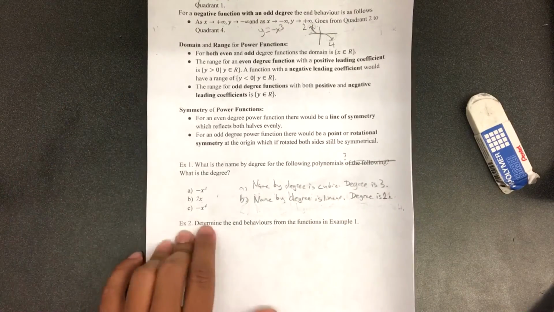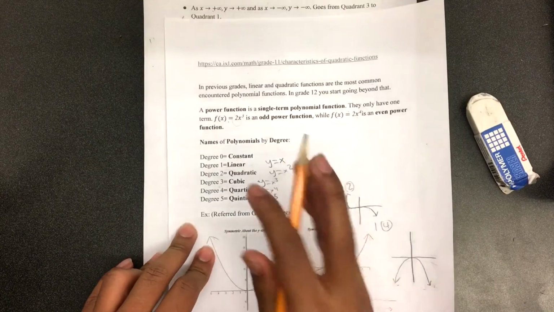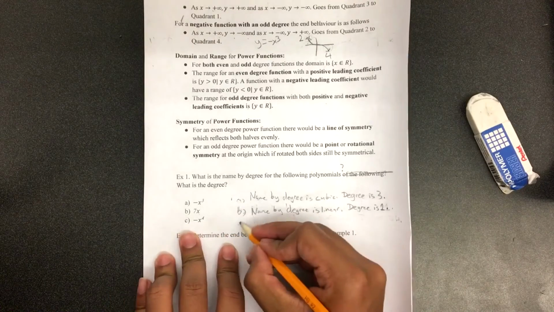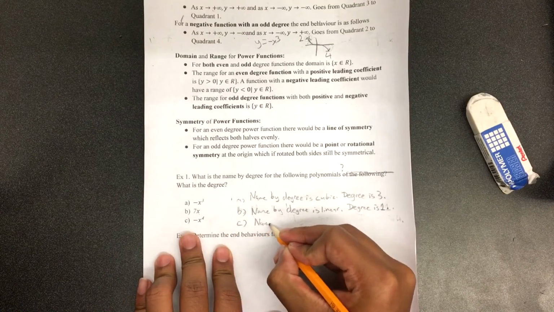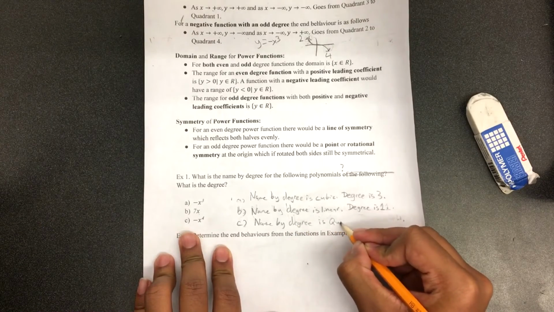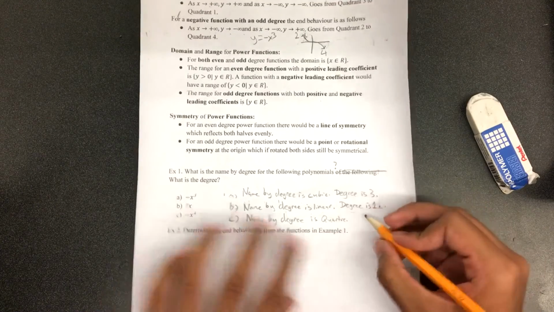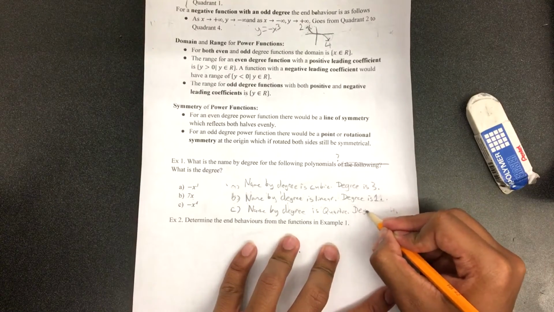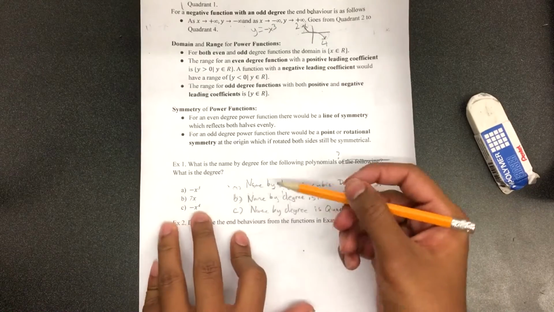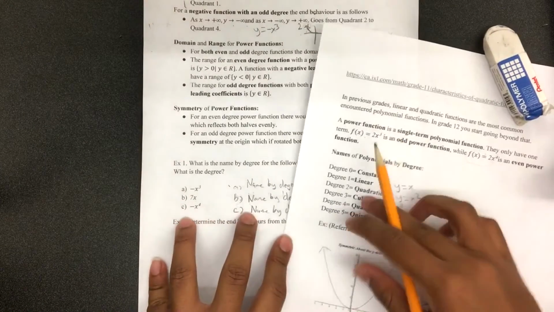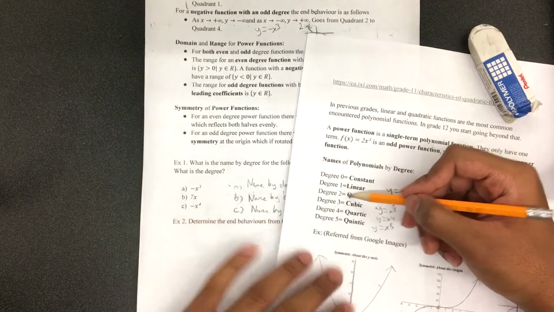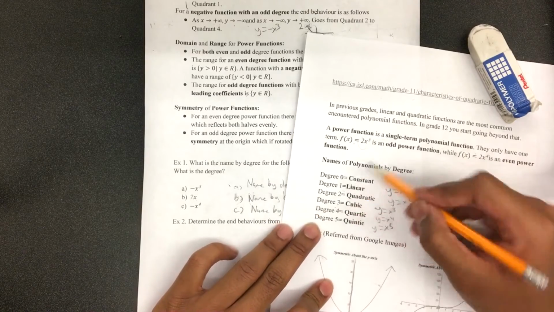You can see that it has a degree of 4. So if I look back at the sheet, degree 4 is quartic. So you know the name by degree is quartic. So you would write name by degree is quartic. And you can see it has a degree of 4. So you'd write degree is 4. And I suggest you guys memorize this because on the test, pretty sure you're not going to get this sheet. It's good to know. Memorize for each degree what it is. So, you know, degree 1 is linear, degree 2 is quadratic, obviously the basics, but just knowing this will help.